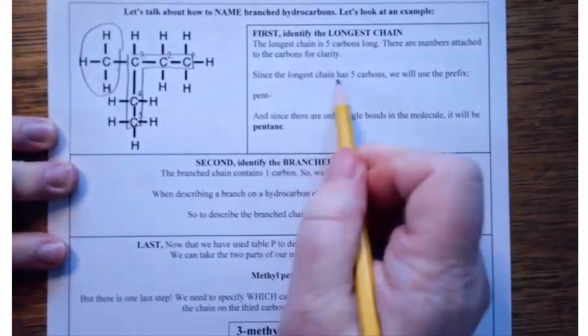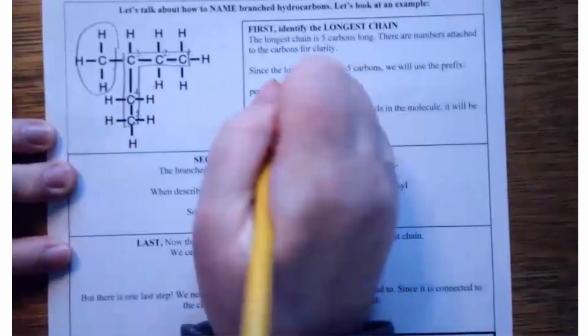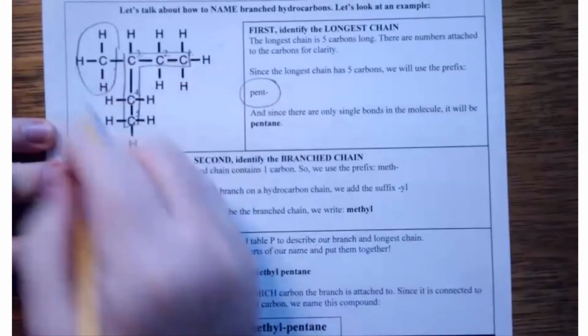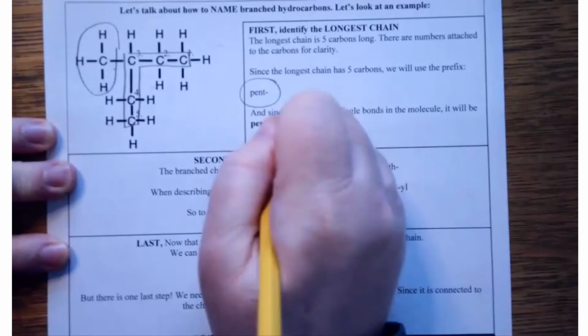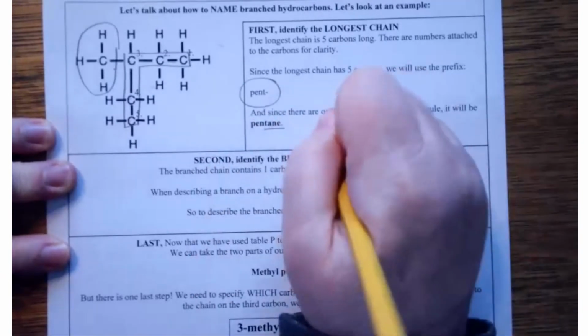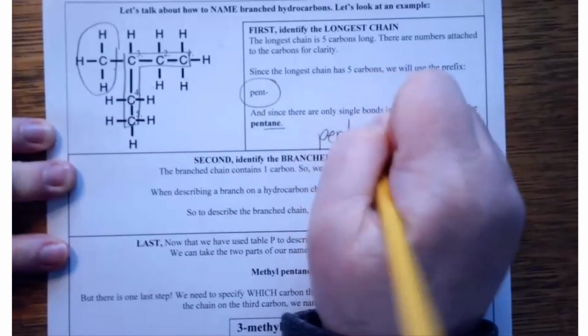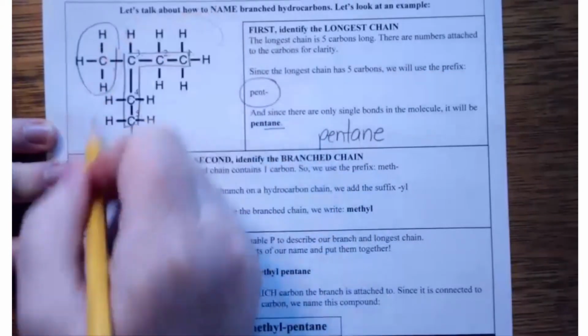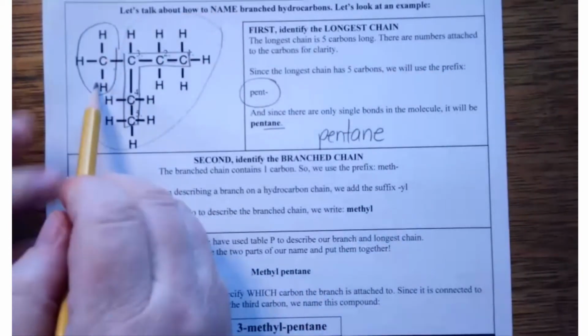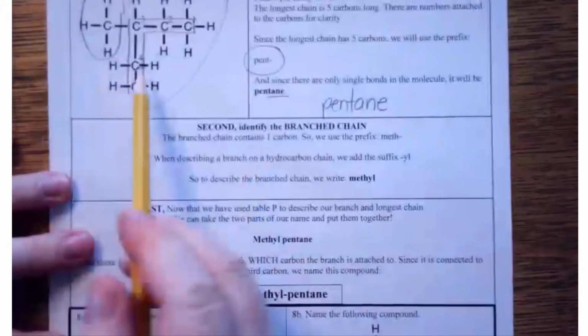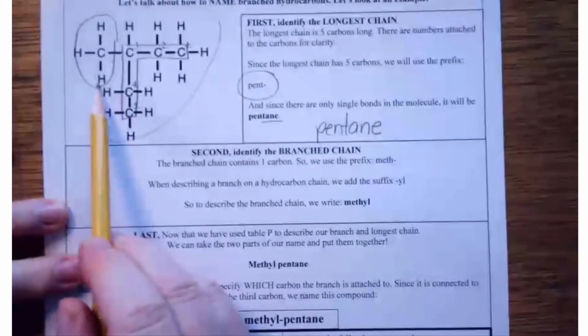All right. So since the longest chain has 5, we will use pent. And since there's only single bonds, we end with ane. So we have pentane so far. But all we named is this piece. So we have to identify the branch. I circled the branch, right?